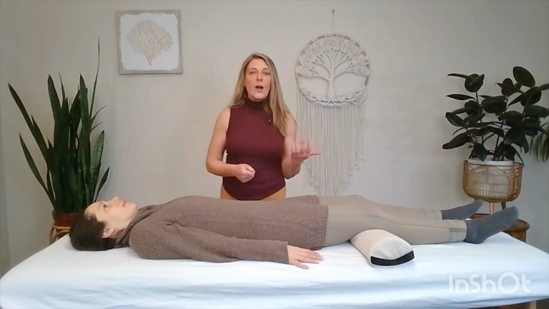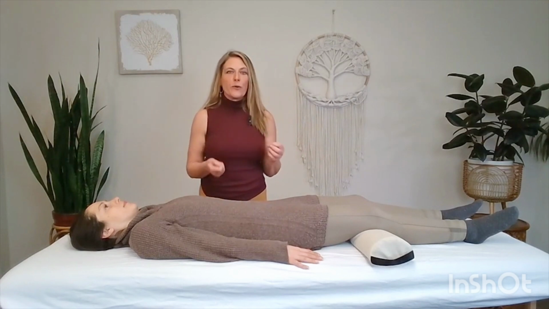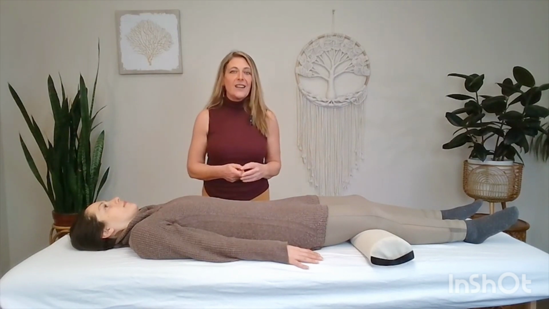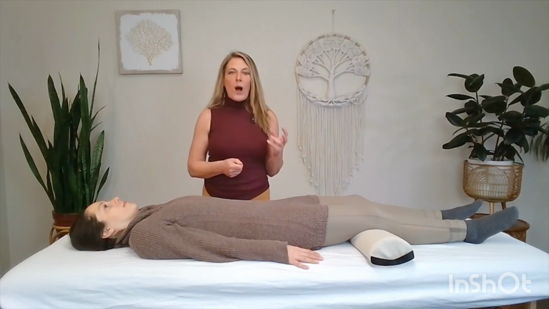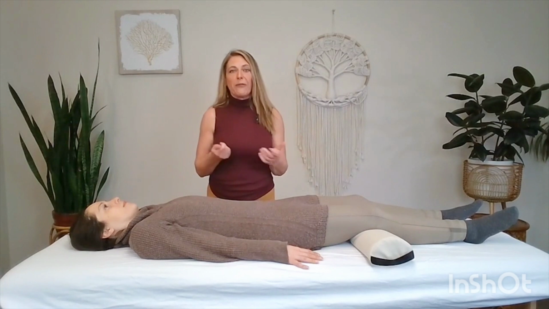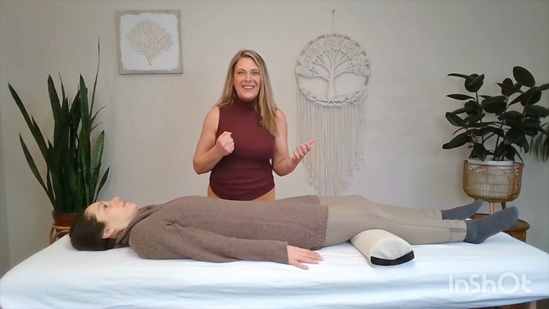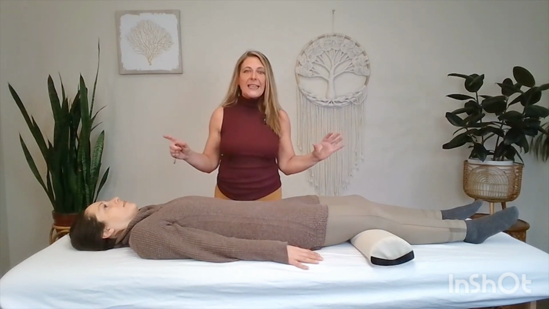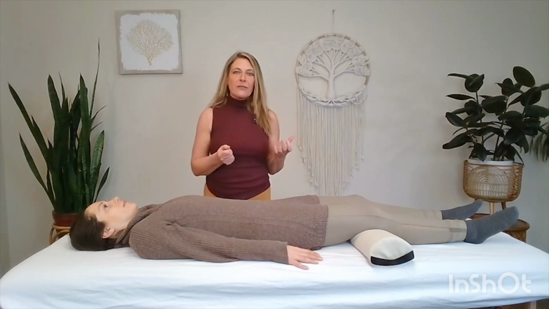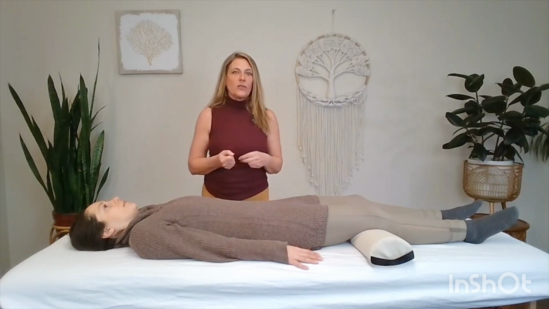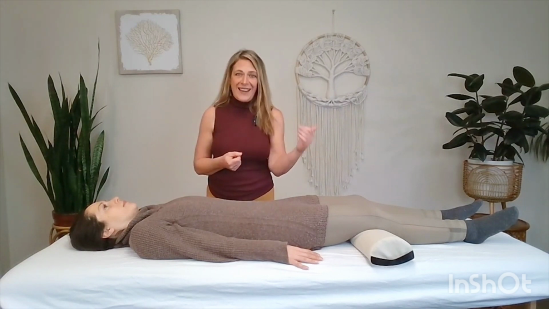Okay, so now what we're going to do is figure out the best angle of approach for the adjustment that we're doing today. There are a number of ways that you can do this, and part of the reason we want to give you these tools to help figure it out is that the problem isn't always where the pain is, okay? The person's body knows what they want and need done. So we want to figure out different ways to ask the body to show us how to best understand to support what it needs, okay?